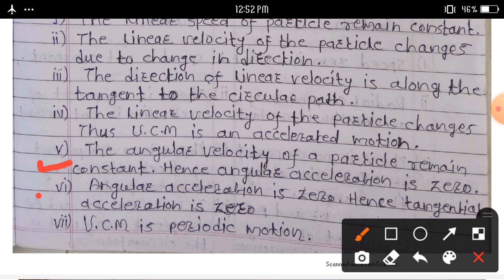And sixth, in uniform circular motion, angular acceleration is 0, hence the corresponding tangential acceleration is 0. And another characteristic: UCM, that is uniform circular motion, is a periodic motion.